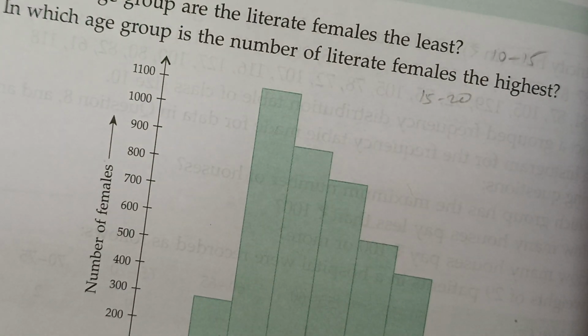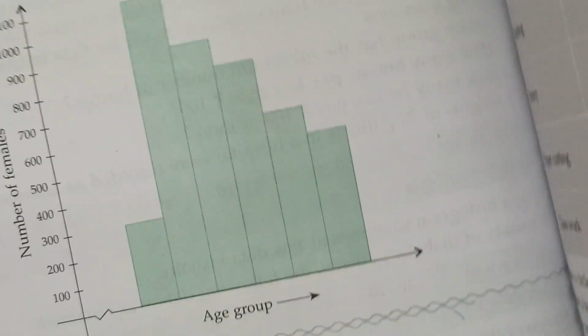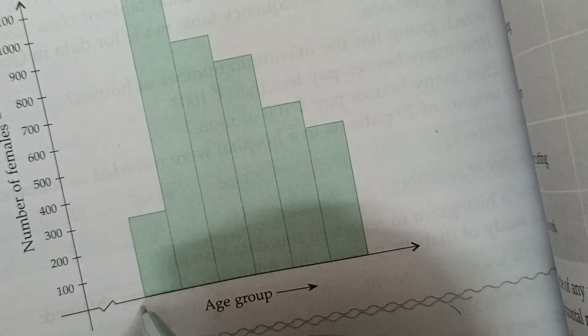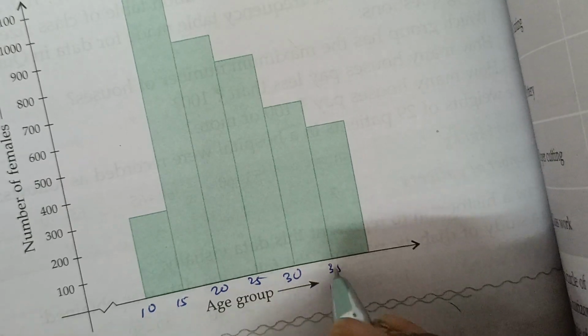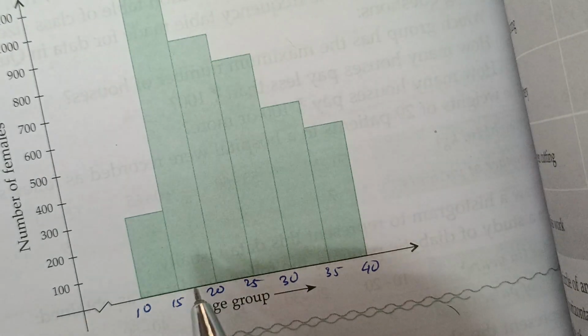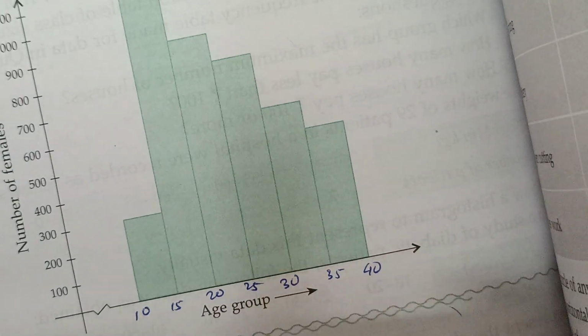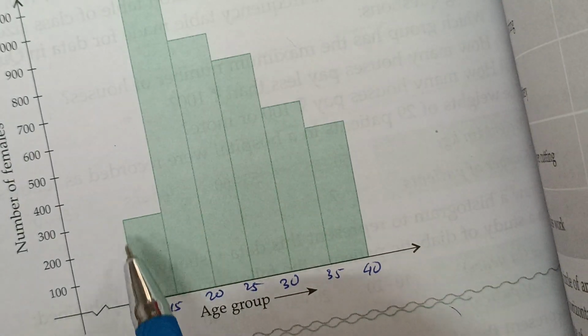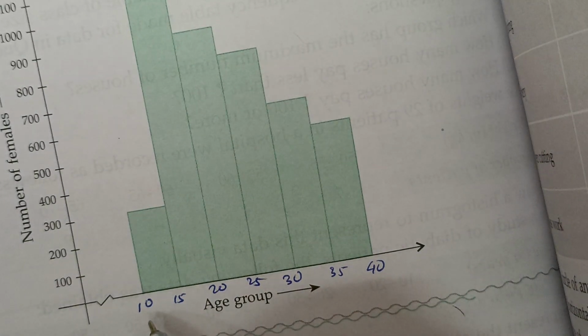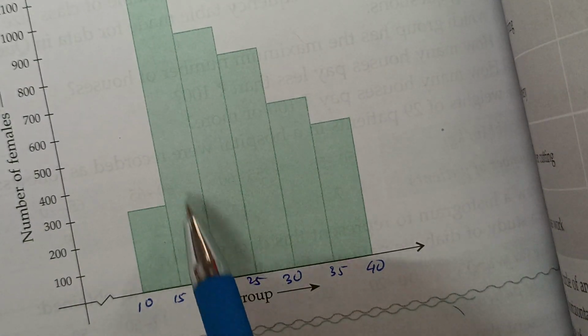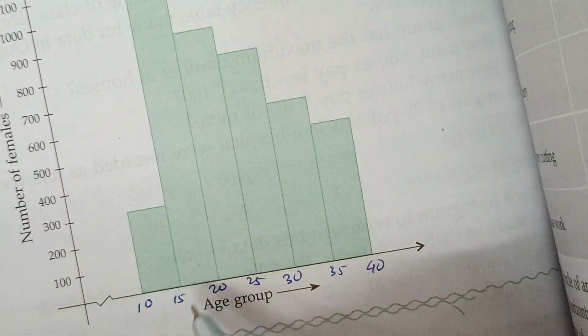Okay, in which age group are the literate females the least? So here you can write down 10, 15, 20, 25, 30, 35, 40. In which age group are the literate females the least? In which group are the fewest literate? It is here, isn't it? So it is 10 to 15. Just see here. In which age group is the number of literate females the highest? See here, it is 15 to 20.